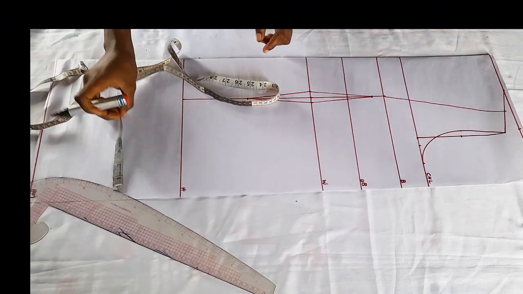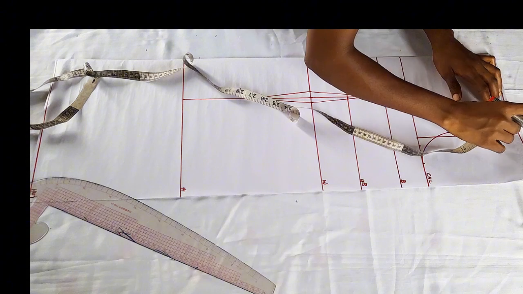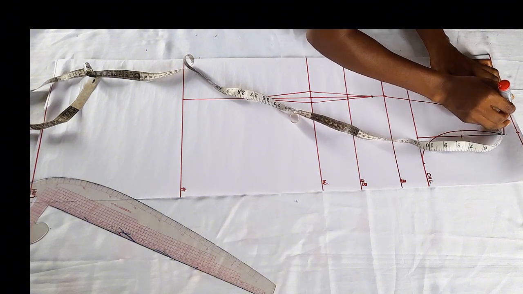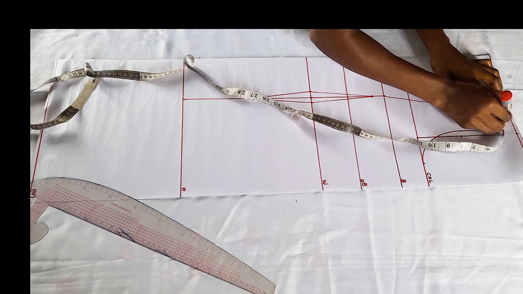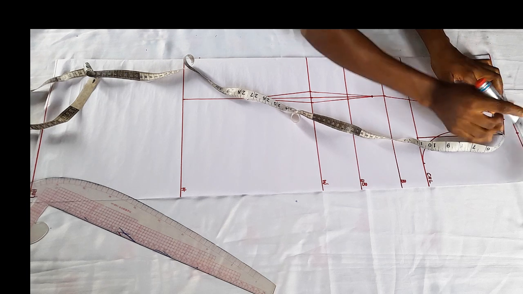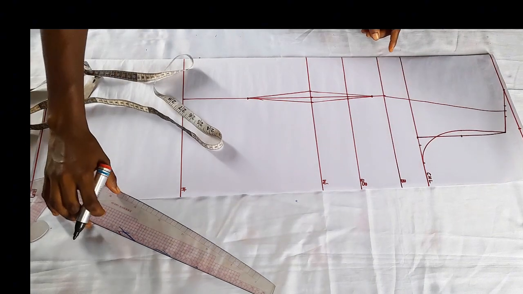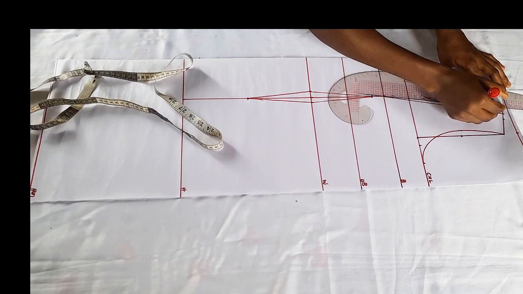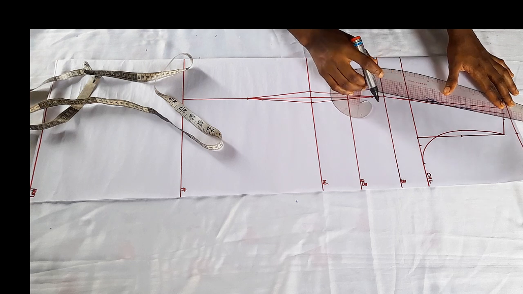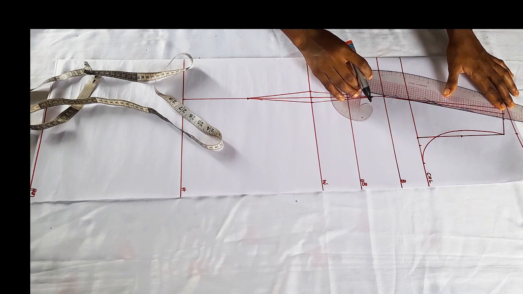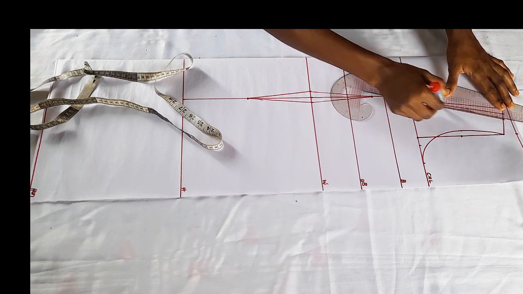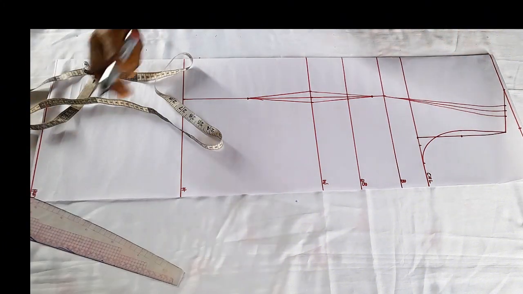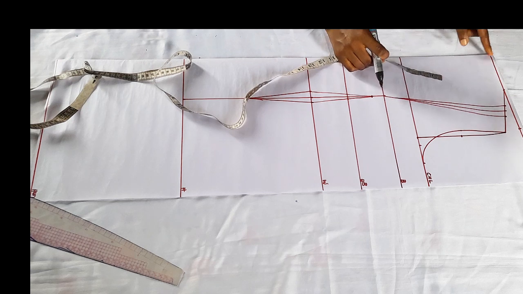Can you see what I'm doing? Then for my dart's legs, I'm going to take out ½ inch from both sides. Okay, I'm going to take out ½ inch here and ½ inch here. Then I'm going to connect it. Can you see that? Then the next thing to do here is to take our neckline length.